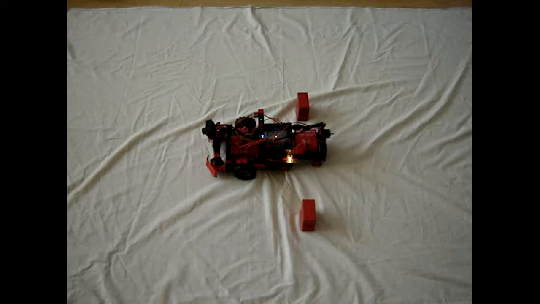Let's see. No sonar, no contact. Okay, this is very weird. Really weird. Why does it act like this?